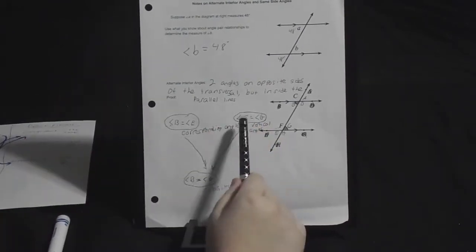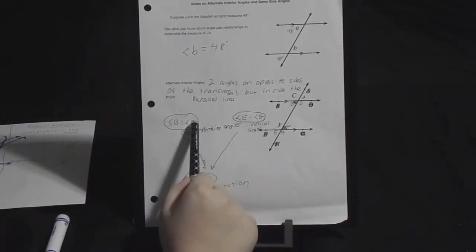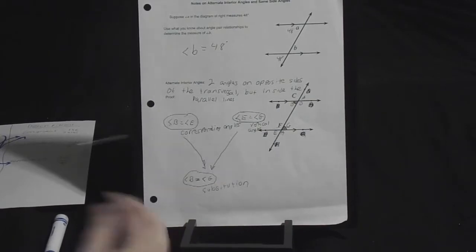Because when you substitute the fact that E equals G into this one and put a G there instead, I get that B equals G. And now I've proven that alternate interior angles are the exact same. They're congruent, always.